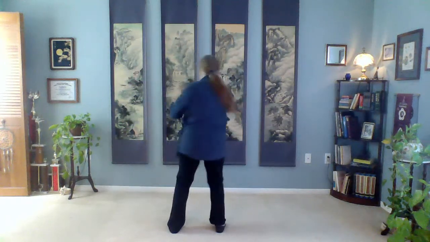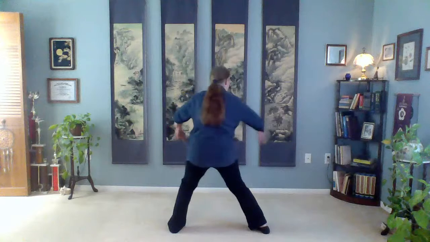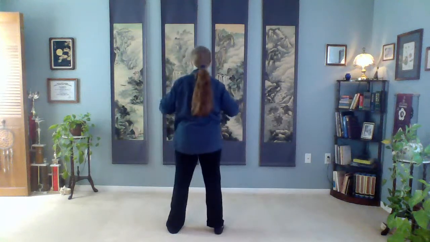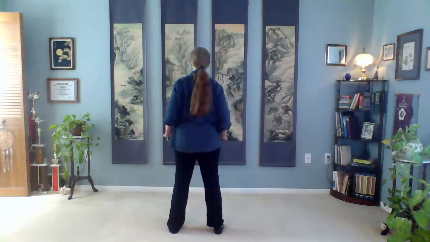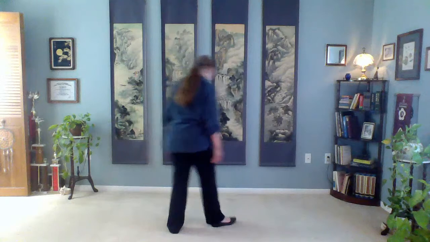Use the intent. All of it's connected. And breathe in, breathe out. Pull up through the crown of the head, raise the heels in lower. Stay there. Breathe in. Breathe out. Relax.